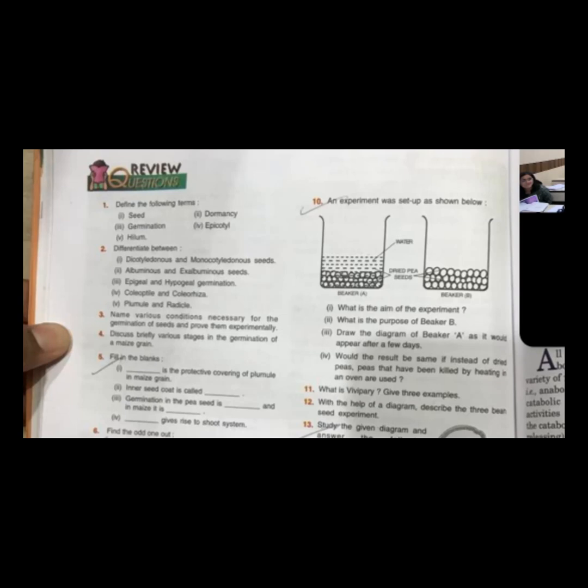All of you, look into that question there. Study the diagram first, and then the first question. What is the aim of the experiment? To show that water is required for germination.